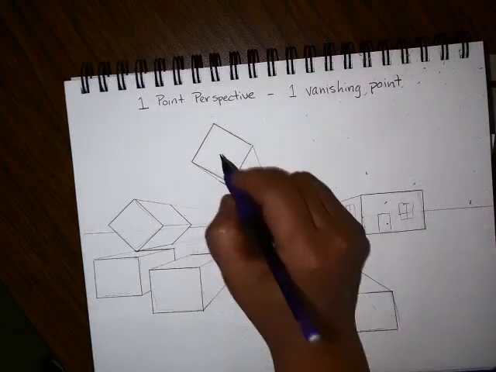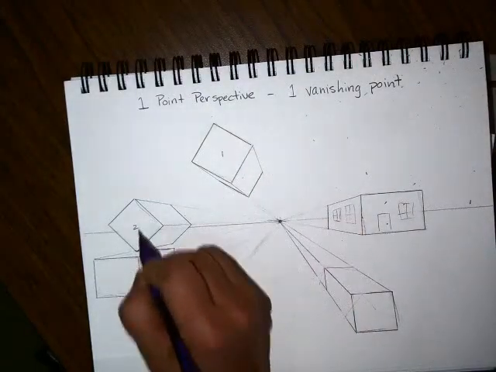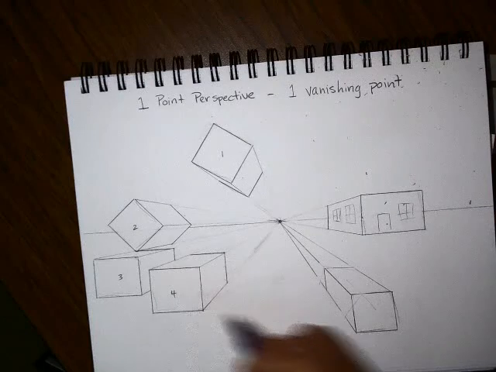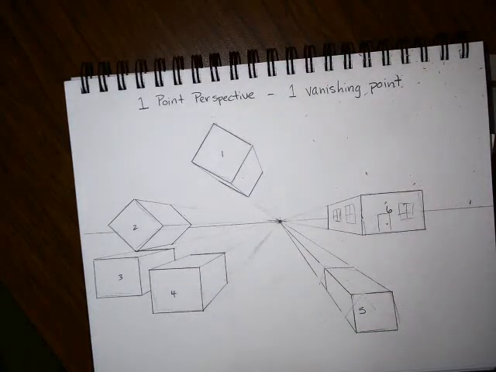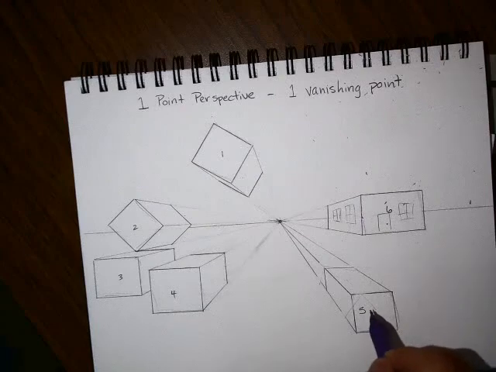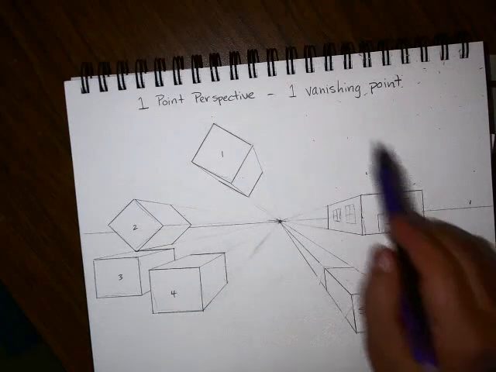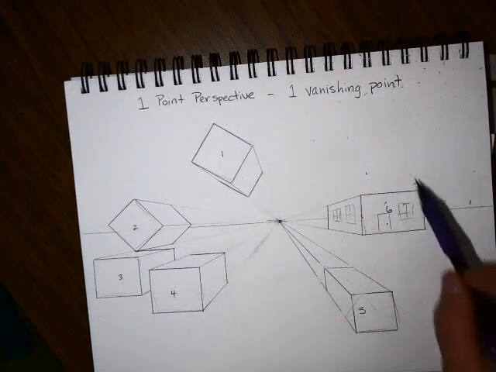I need 10. This one's good. This one's good. This one's good. This one's good. This one's good. I've got 6 good ones. This one only counts as a good one because I went back and I corrected it. You need a total of 10 that are correct.